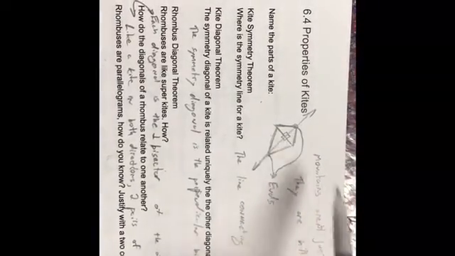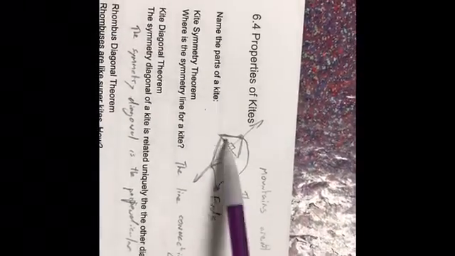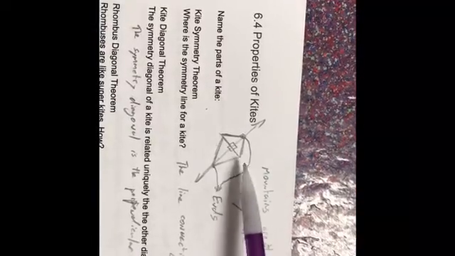Okay, what are the parts of a kite? A kite has ends, and that's really what we define. And remember, we define kite in 6.3 as two isosceles triangles stacked on top of each other. And that's a pretty good definition, although we would have to eliminate this diagonal here if we're going to call it a quadrilateral.